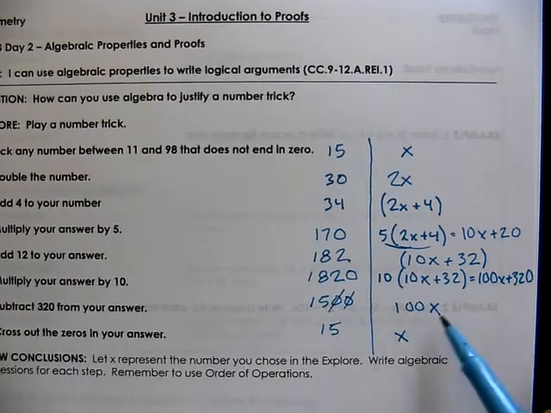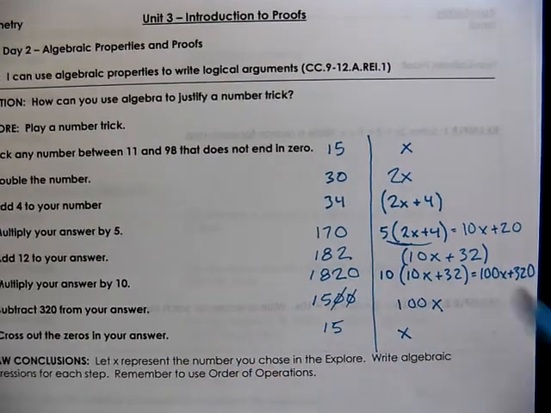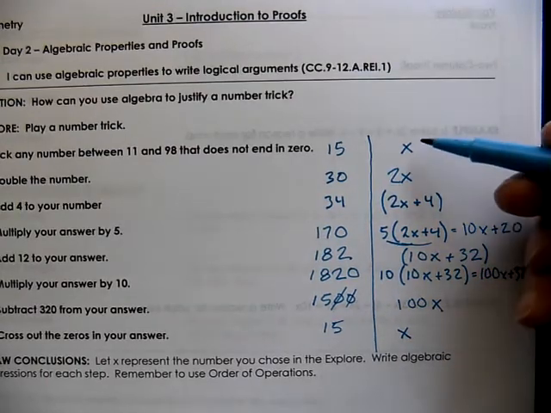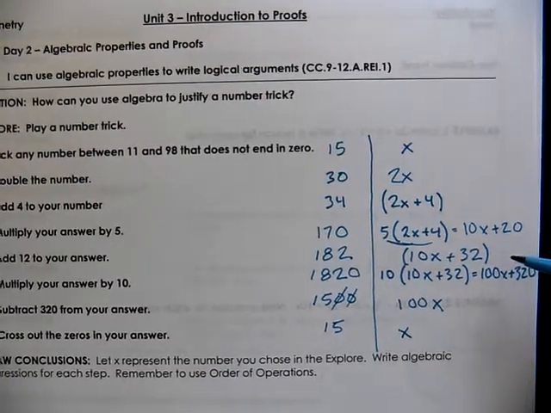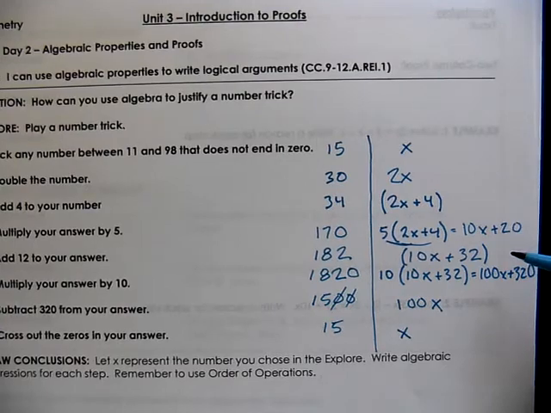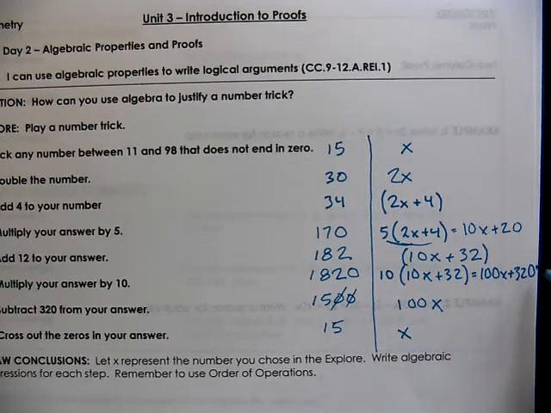At this point, what we want to do is divide away the 100. And that's what this is saying by cross out the zeros. Same thing as dividing by 100. So to make a number trick work, you pick any number, you add and multiply, make it bigger and bigger and bigger, until you finally get to a point where you just decide, okay, I'm done adding and multiplying. Now let's figure out how to return back to the original, and we take a look at what we have, and we're then going to essentially eliminate all of the value that we've been adding into it.